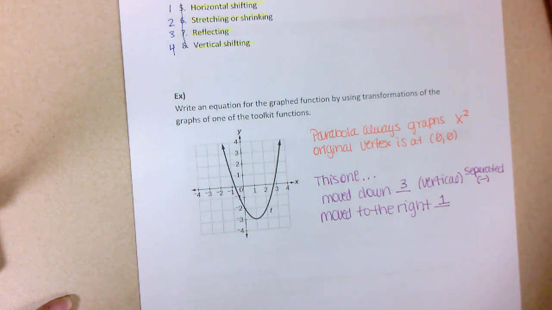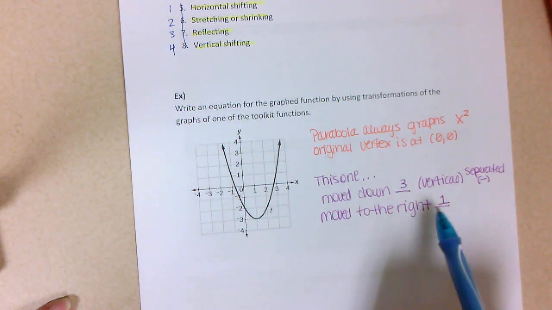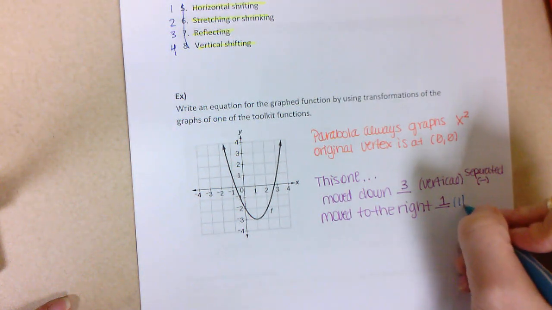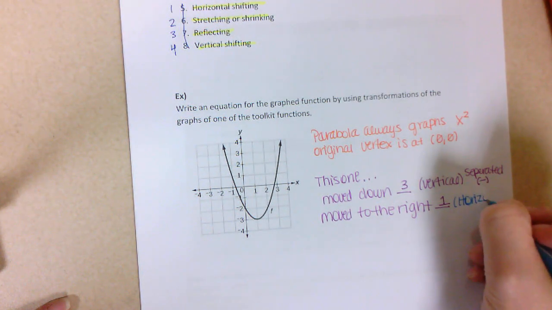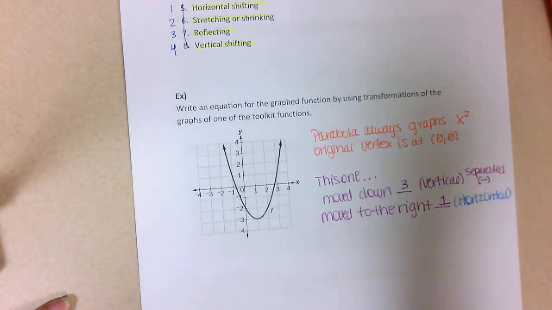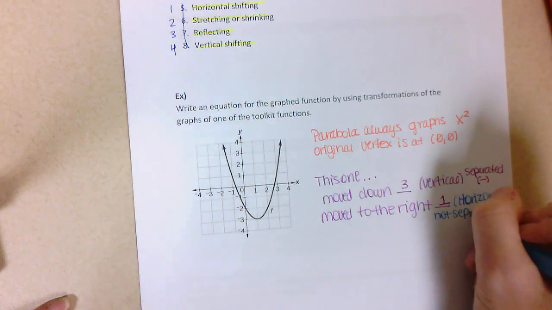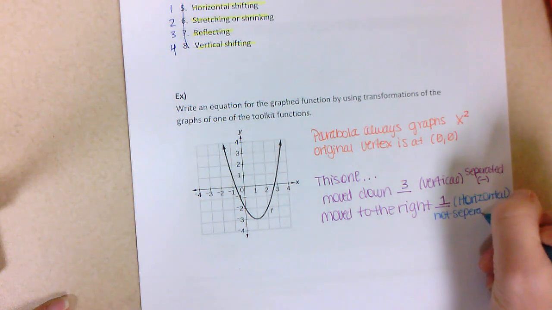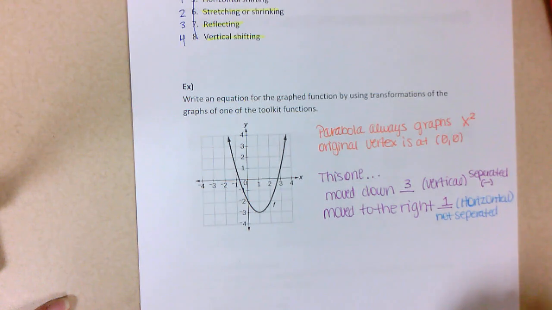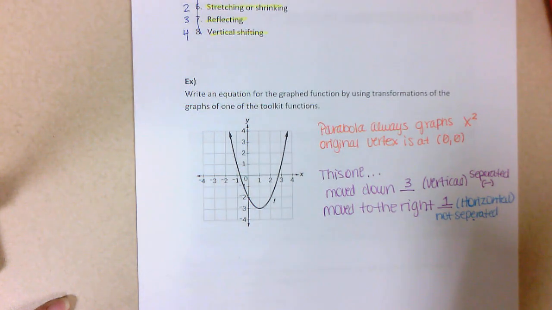Okay, let's talk about this one with the different color. He's moved to the right, so that's a horizontal shift. Now, horizontal shifts are not separated. So when they're not separated, they're always denoted with the opposite, right?